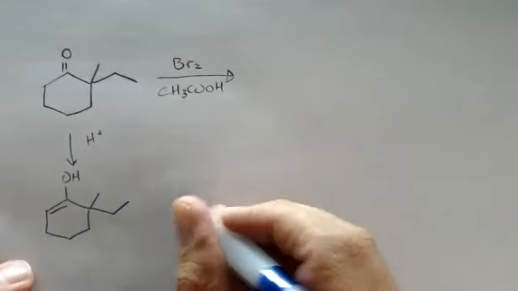Oh, I see what you're saying. Okay. What does the bromine do? Addition? It adds to the alpha carbon, right? Is it addition or substitution? Oh, no, it's not addition.